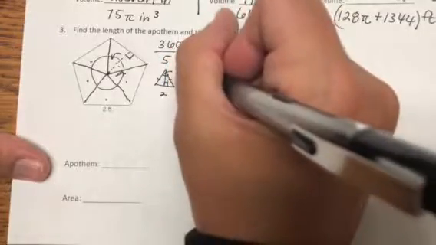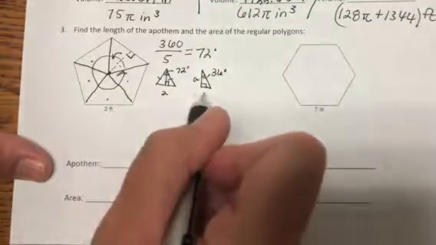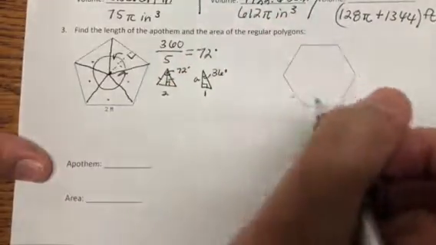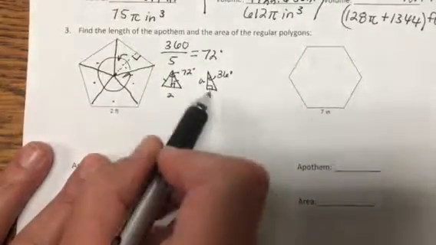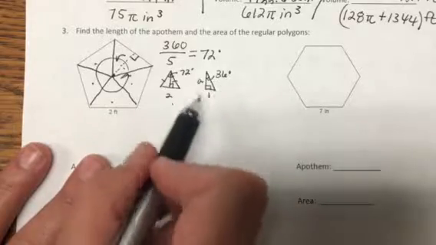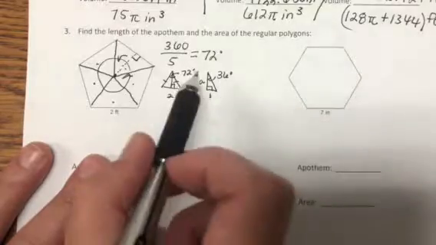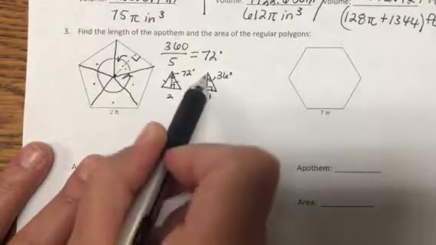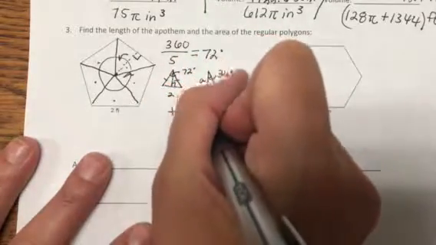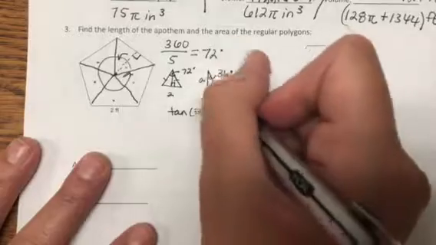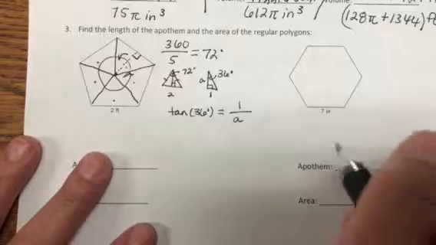So this is my apothem. This is now half of 72, so 36, because I'm just looking at half this triangle, and this is now a 1 instead of a 2. So if we want to find the length of the apothem, we have to use trig, and we have to use the tangent function because we don't know the hypotenuse, that's the radius. We know the opposite side, and we're looking for the apothem, which is the adjacent side. So the tangent of 36 degrees is equal to its opposite side divided by its adjacent side, which is A for apothem.